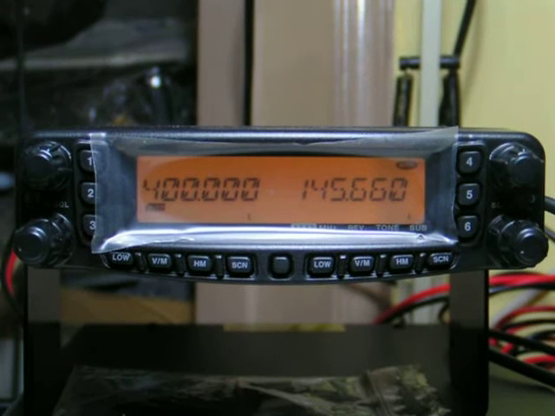Hello there. I'm going to show a very brief presentation of the basic functions and operations of the Yaesu quad band FM transceiver FT8900R. This particular model covers 4 bands, the 28 MHz, 50 MHz, plus the normal classic VU bands.